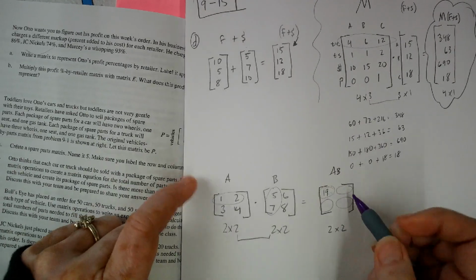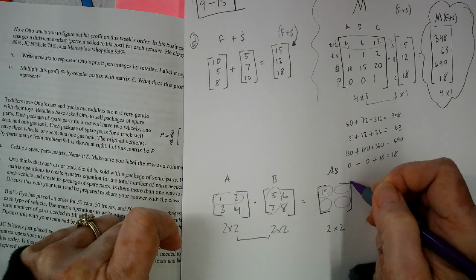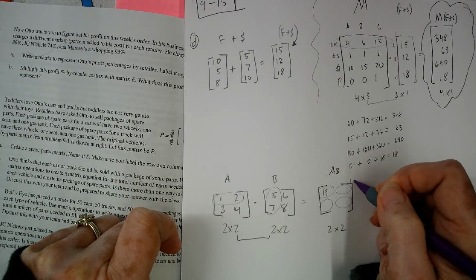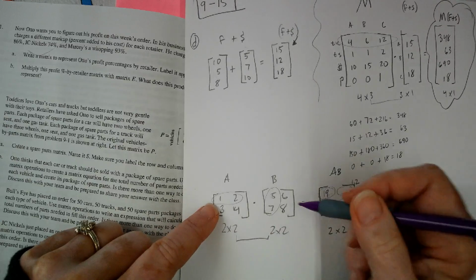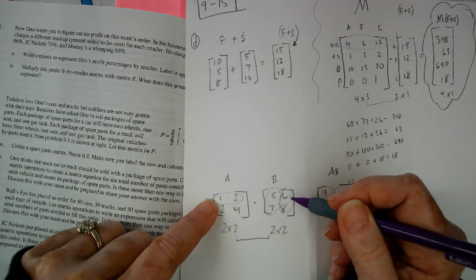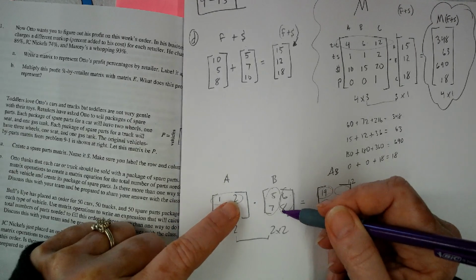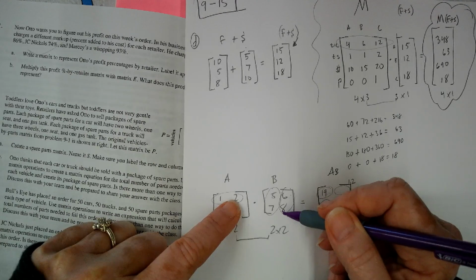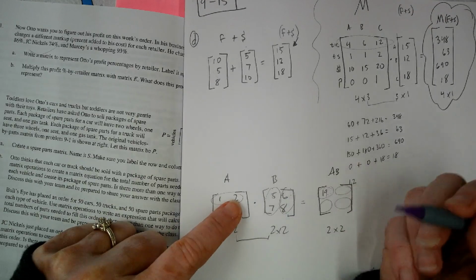And then this is row 1, column 2. So I need to multiply row 1 with column 2. So 1 times 6 is 6, plus 2 times 8 is 16. So 6 plus 16. Is it 22?